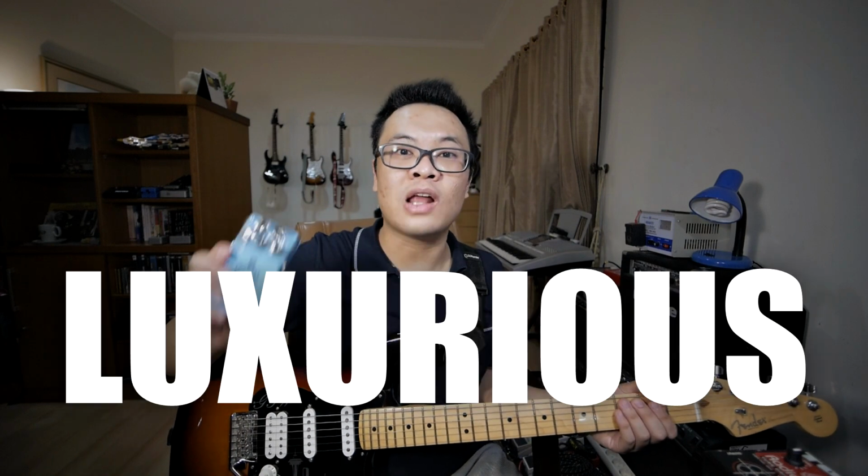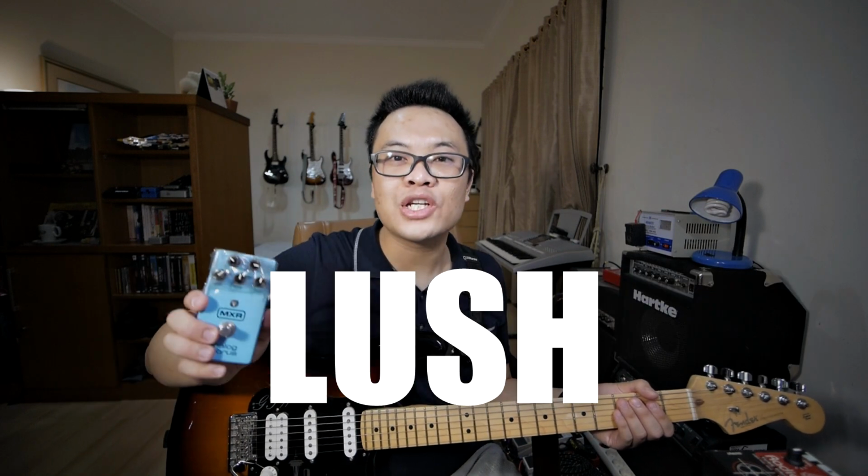Next effect that you need is chorus. Chorus is basically an effect that will duplicate the original guitar sound, but it will play the sound slightly out of tune. The end result of using chorus is a tone that sounds luxurious, wide, lush, and thick.